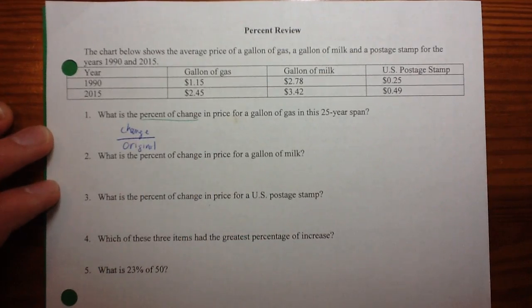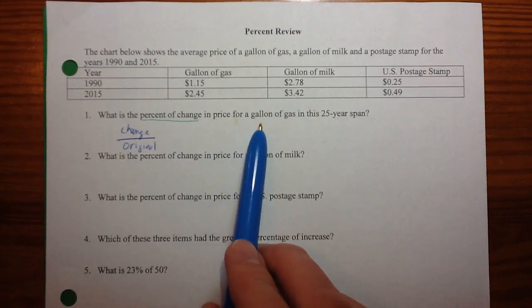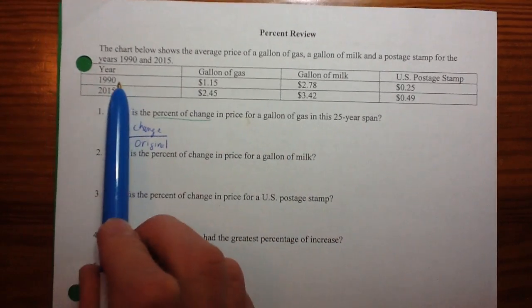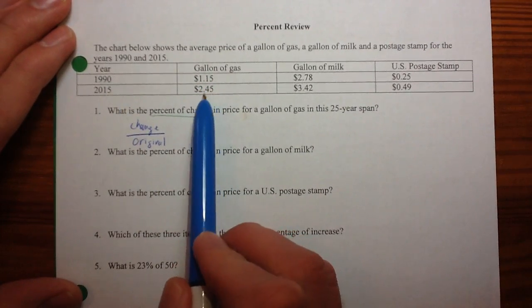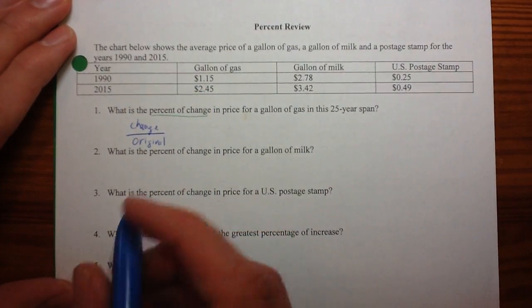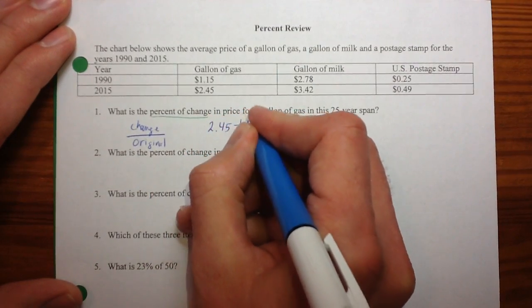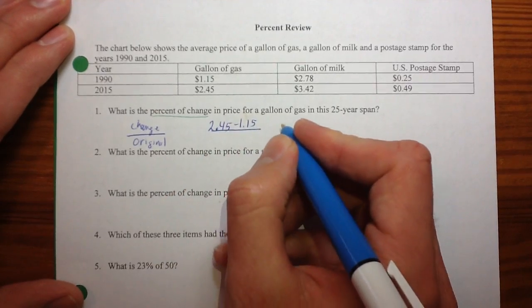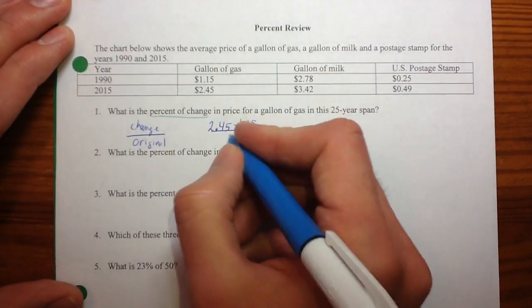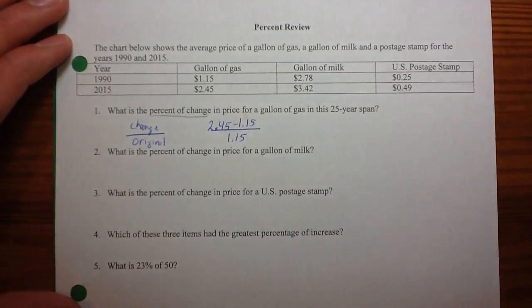We'll have to subtract to find the change, but let's do this. So what was the percentage change in the price for a gallon of gas in this 25-year span from 1990 to 2015? Basically, gas went up from $1.15 to $2.45. So $2.45 minus $1.15 is going to give me $1.30, in case you care. And the original price, based on 1990 as the standard, is $1.15.